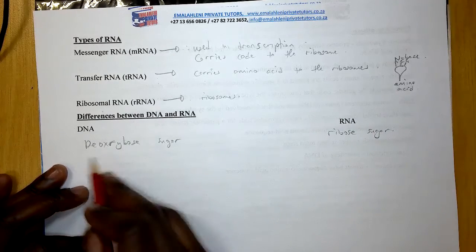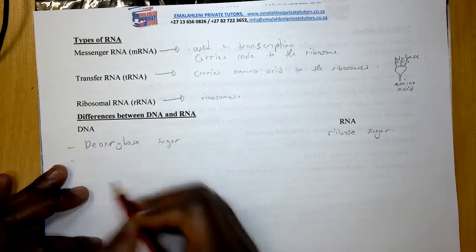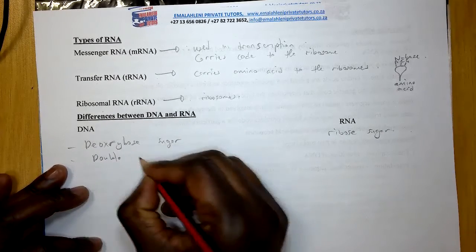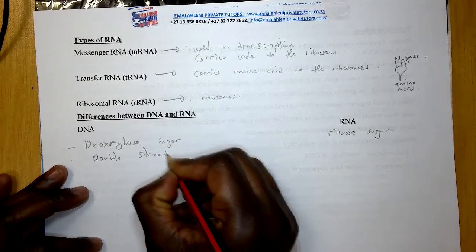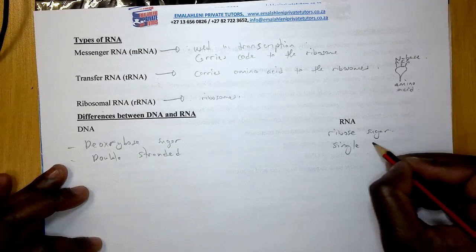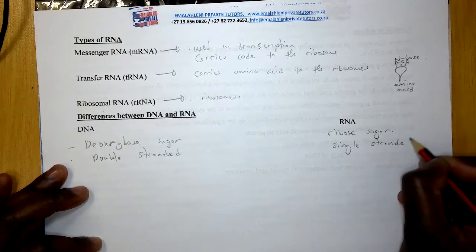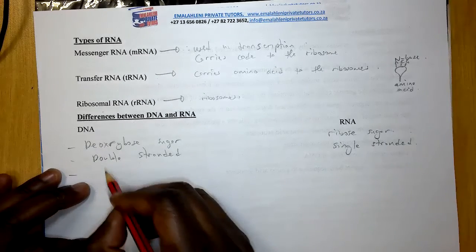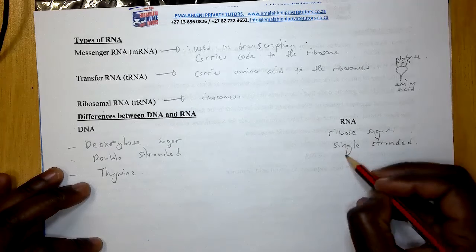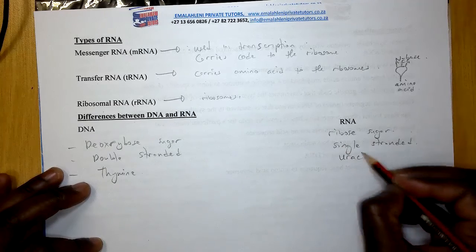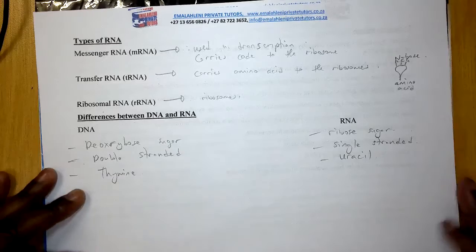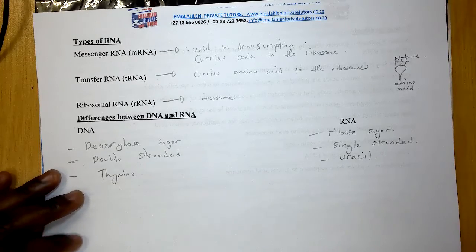Then we have got, what else can we talk about? Double-stranded for DNA. This one is single-stranded. Here we've got the base thymine. Here we've got uracil. So these are the major differences that you find in terms of your DNA and the RNA.